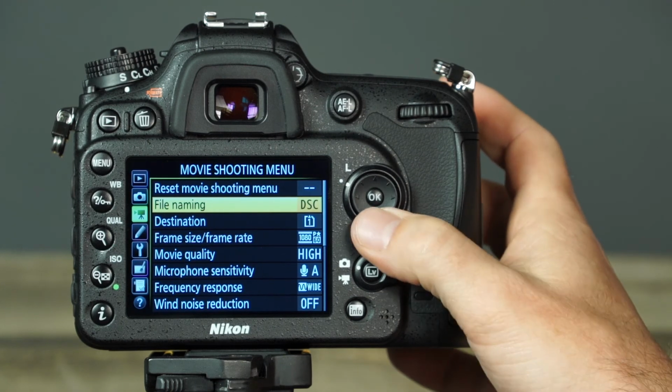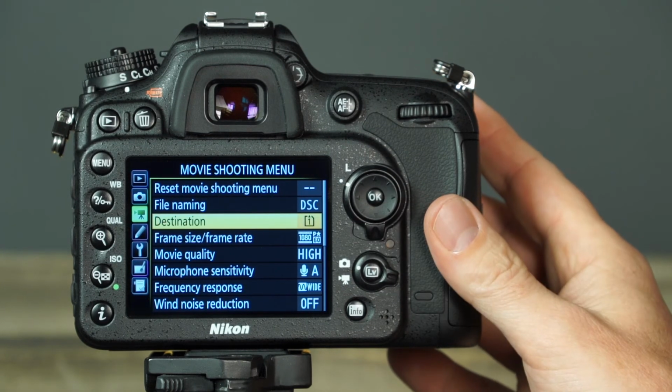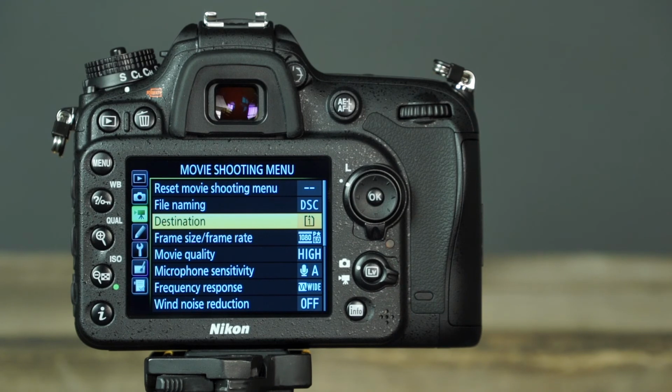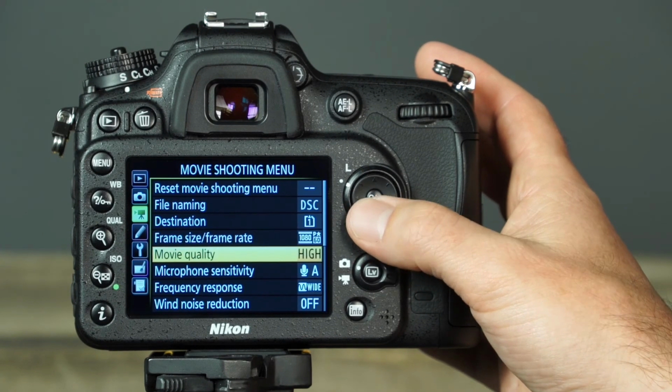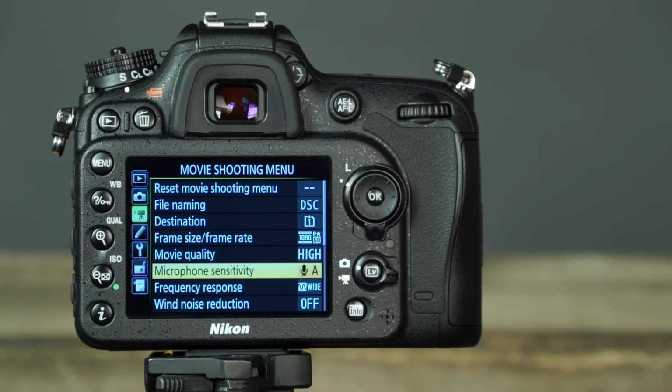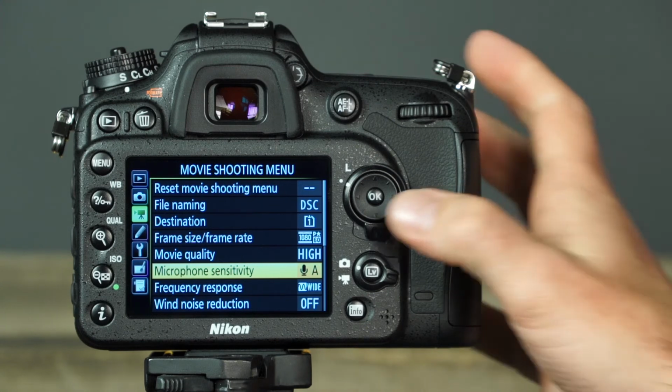The next option is Destination, where you can choose the memory card slot that you'd like for movie files. The next options are frame size, frame rate, movie quality, and microphone sensitivity. Each of these options are discussed in Chapter 4 of this guide.